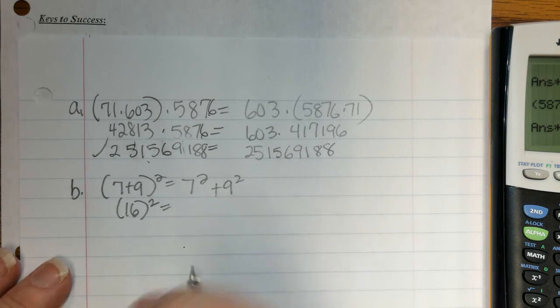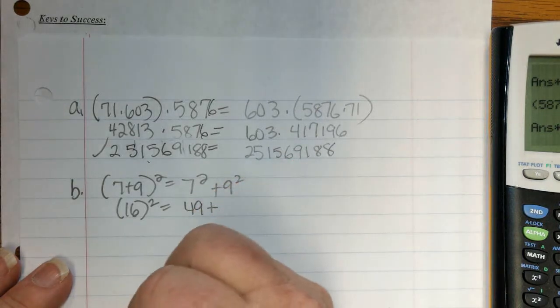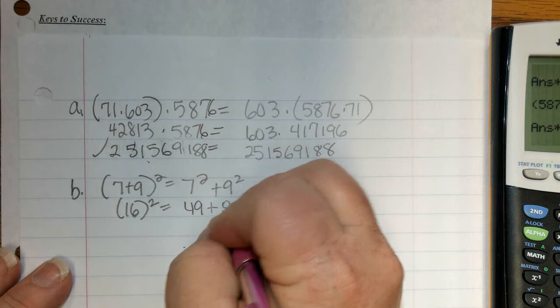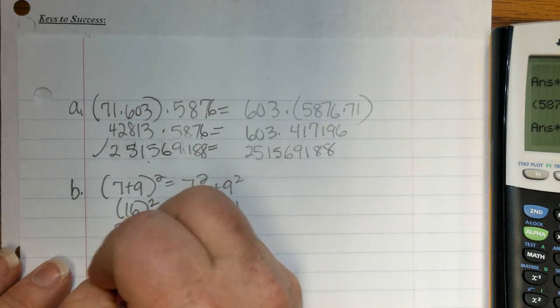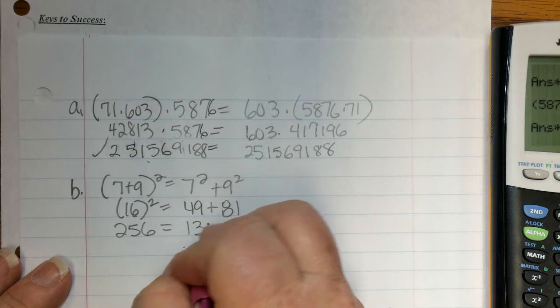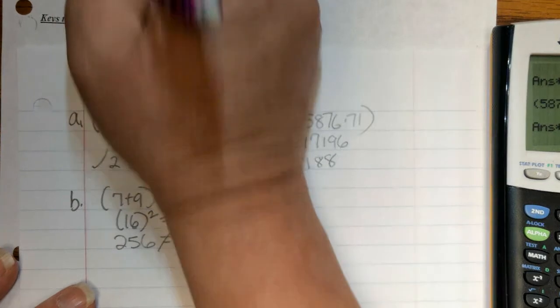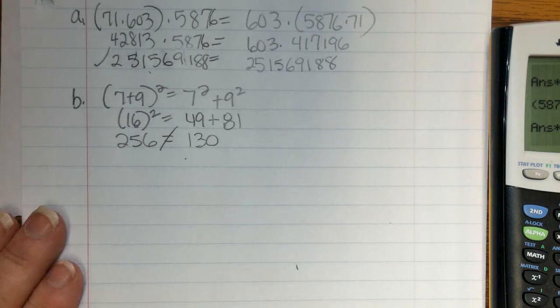Okay, so what's 7 squared? 49. What's 9 squared? 81. What's 16 squared? Anybody know? 32. That's 16 times 2. What? 256. 16 times 16. 49 plus 81? 130. Does not equal, therefore is false. Okay? Alright, let's look at C.